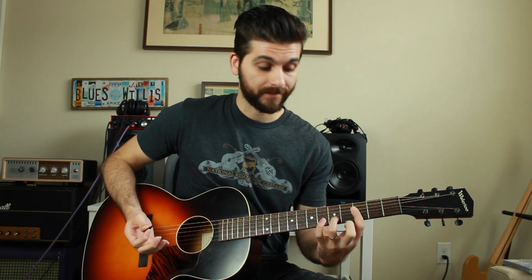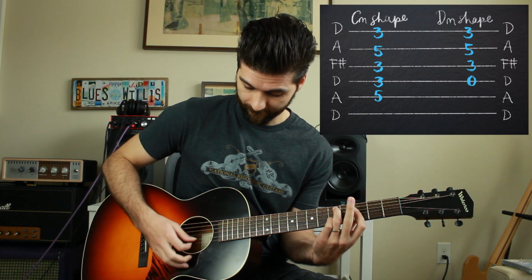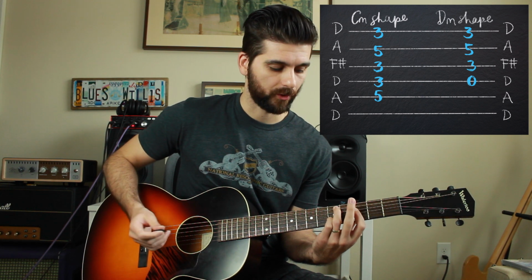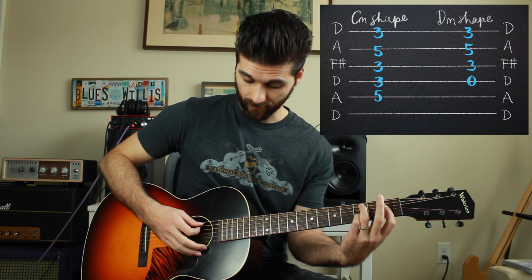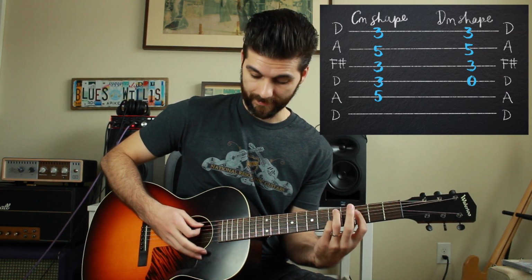So you could do this, but if you're there, you can already morph fully into the C chord. I mean the C chord shape. It's obviously a D minor chord in this case. So this was our C shape, and this is D.